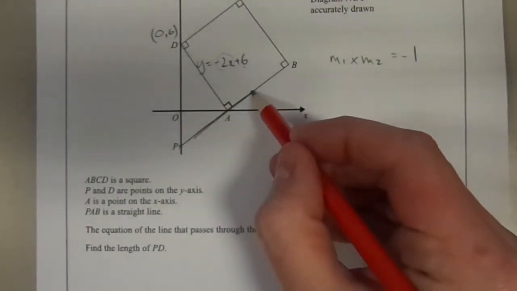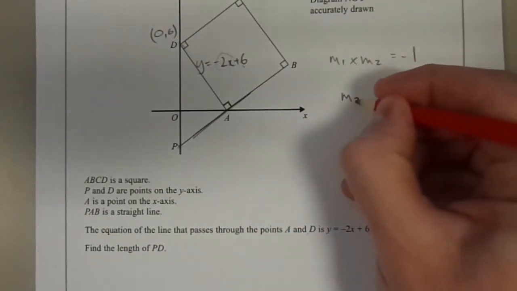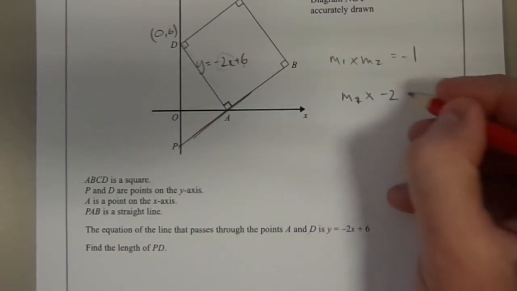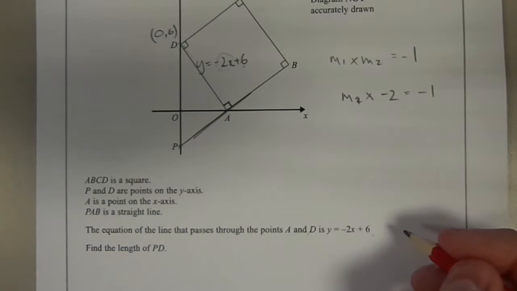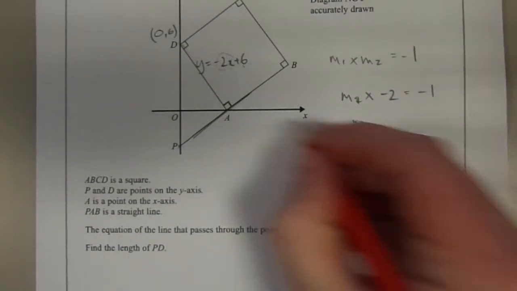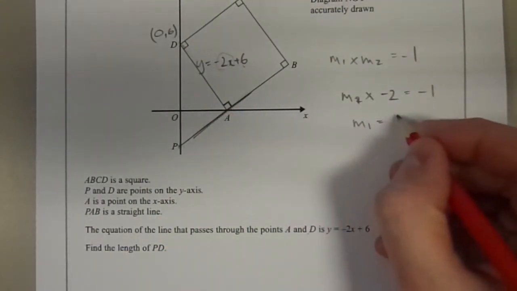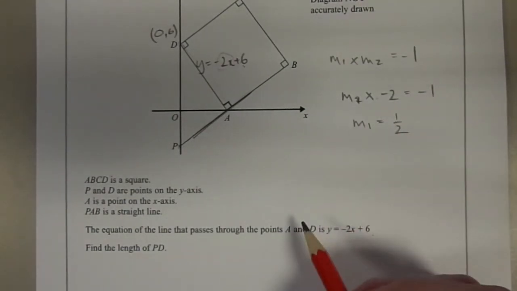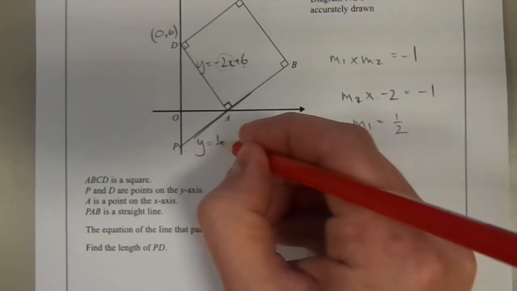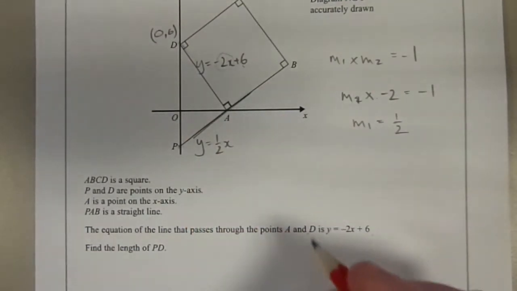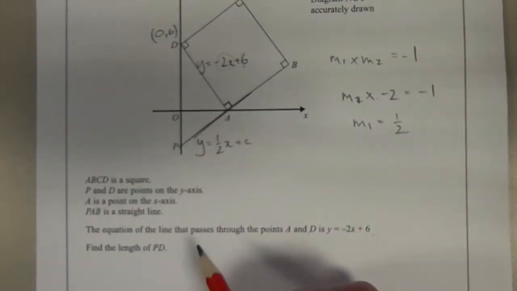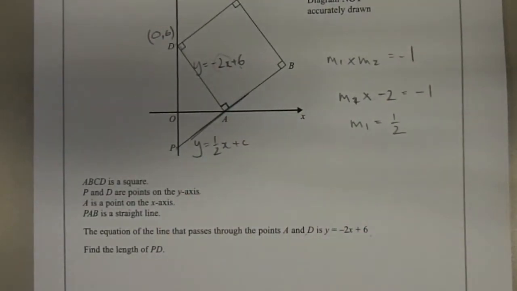So how steep is this line? This line is whatever value we multiply by minus 2 to get the answer minus 1. So the gradient of this line here is equal to a half, because a half times minus 2 gets you minus 1. What we don't know still is the y-intercept. We don't know where this crosses the y-axis, but we can find that out.